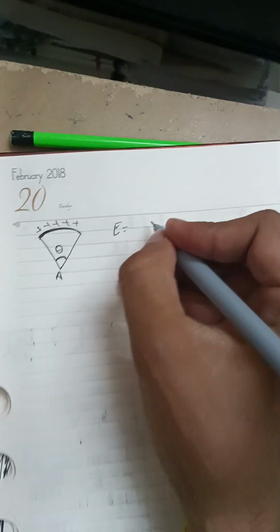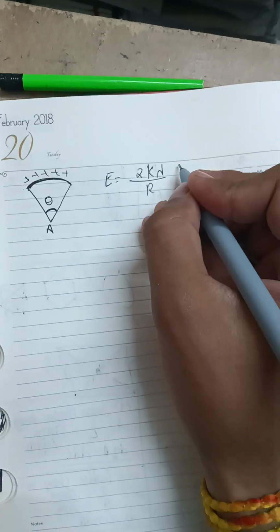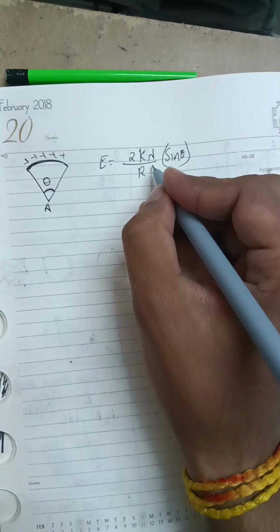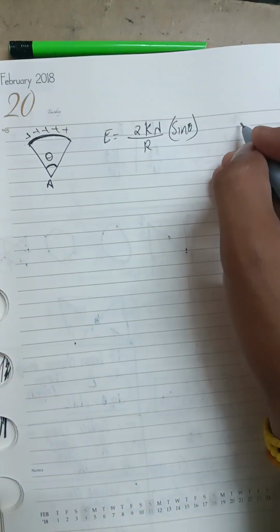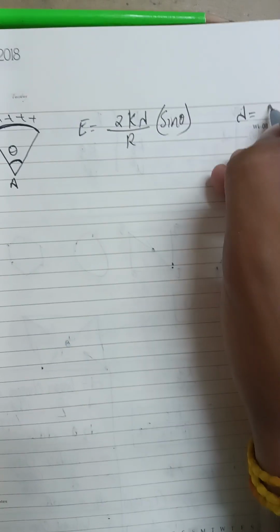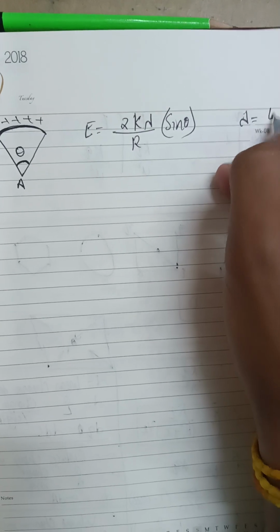E is equal to 2k lambda by r sin theta. What is lambda? Lambda is the linear charge density. Lambda is equal to q by l, right?